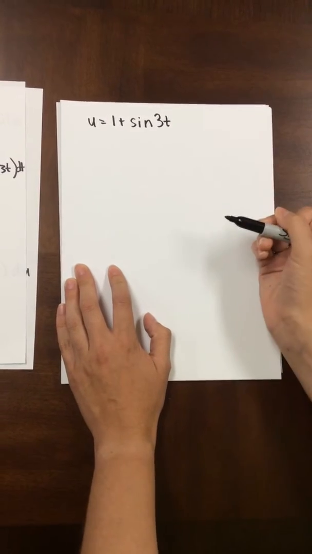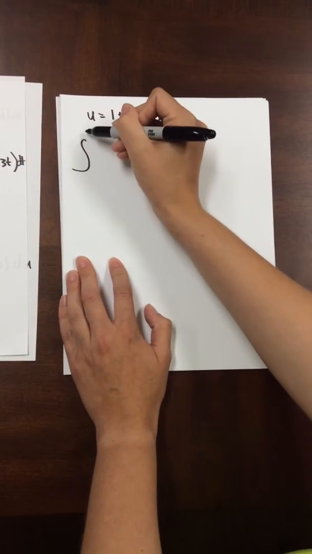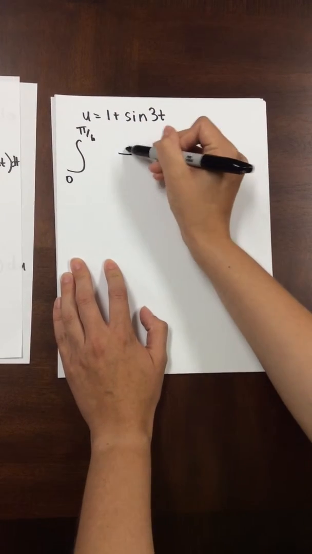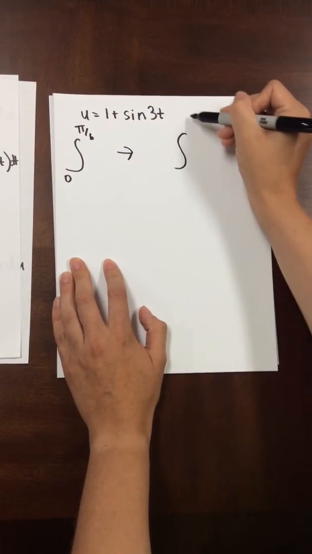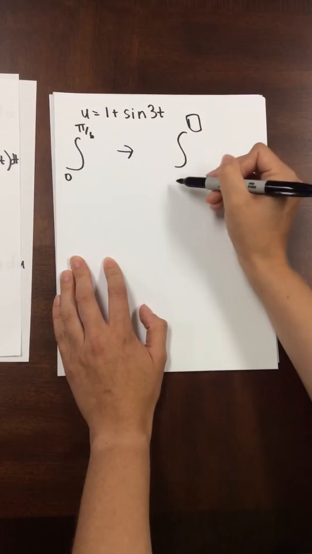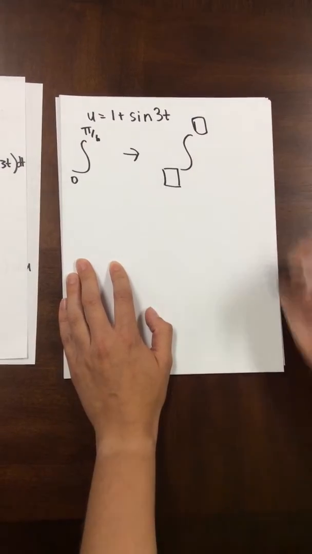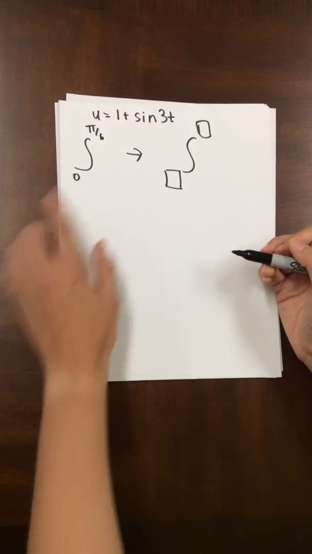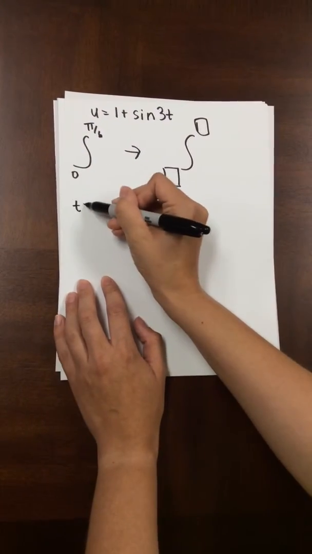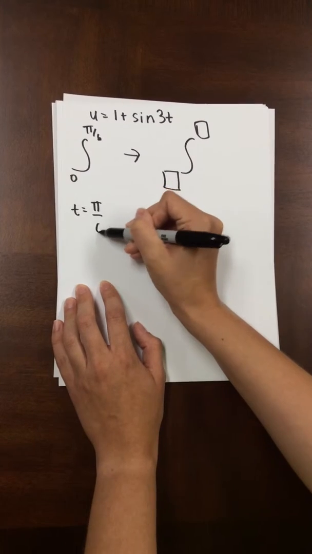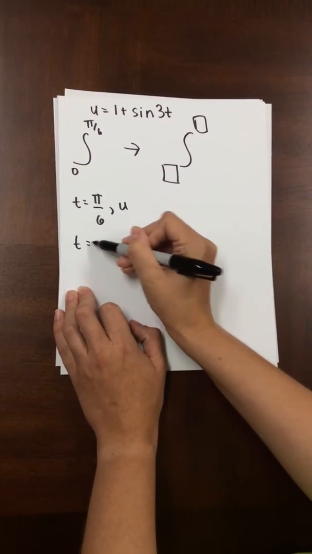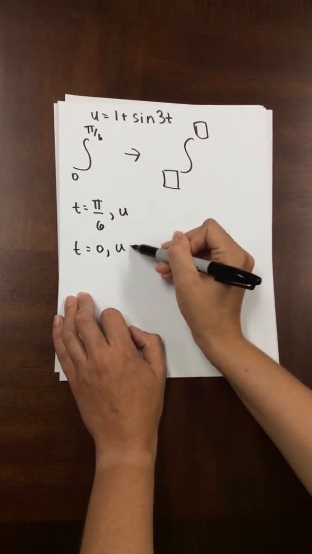We're going to use u to find a new value for the top and a new value for the bottom. When t is equal to pi over 6, what does u equal? And when t is equal to 0, what does u equal?